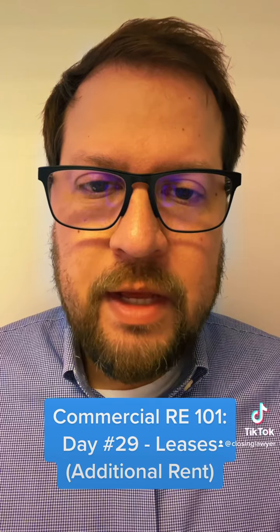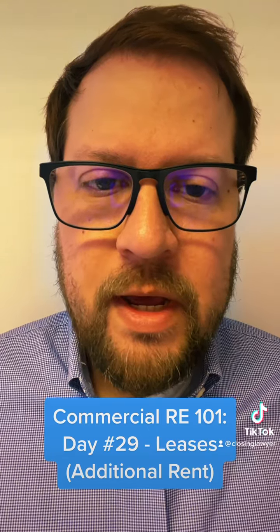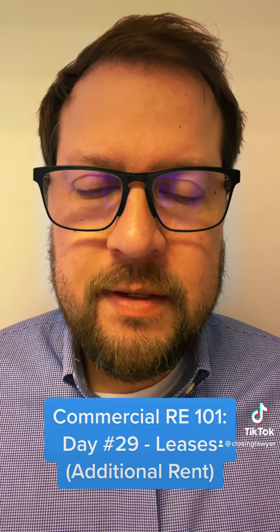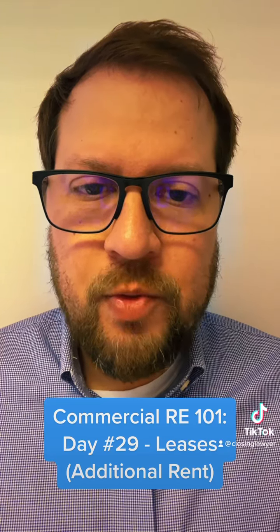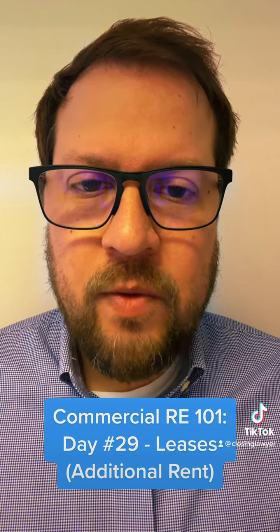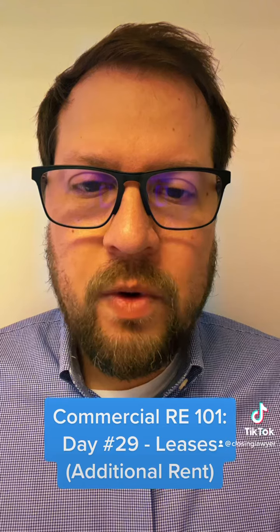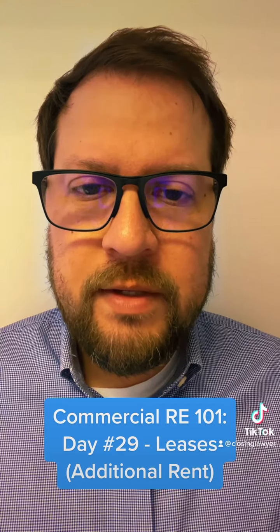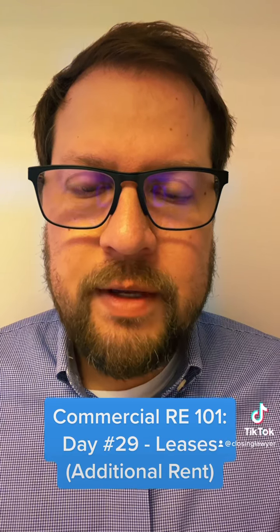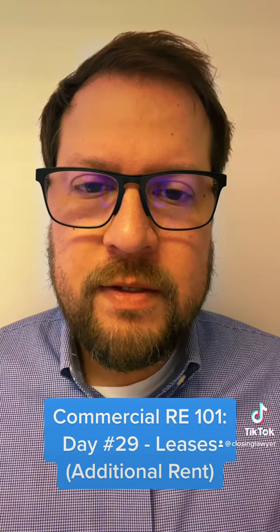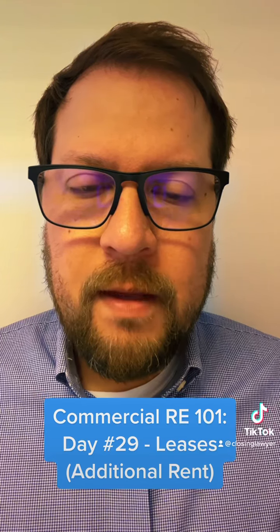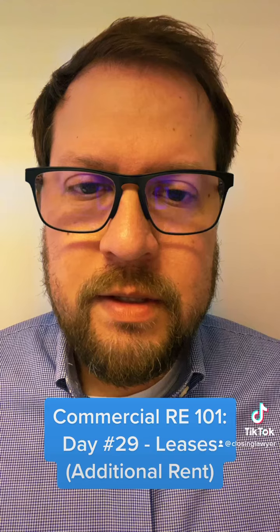I'm a commercial real estate lawyer, and we're here on day 29 of Commercial Real Estate 101. We're discussing leases, and today we're going to be talking about additional rent. So, additional rent is what a tenant will pay to a landlord within the lease, and it'll include things like taxes, insurance, common area maintenance. These are all costs that the landlord incurs and then passes on to the tenant as additional rent.